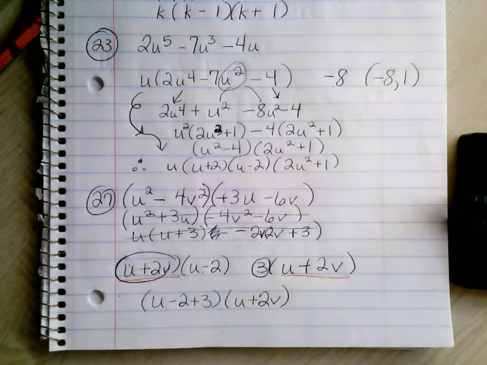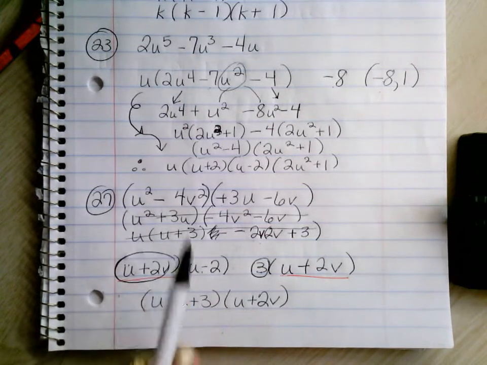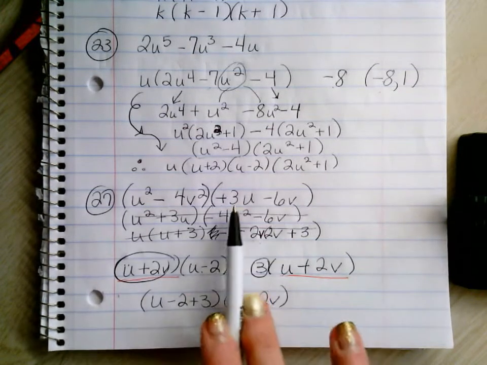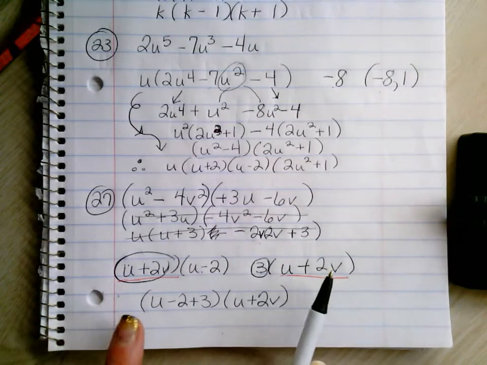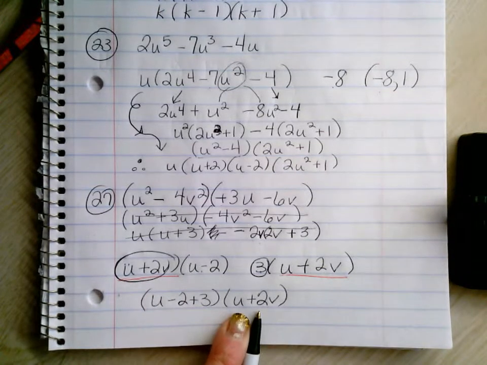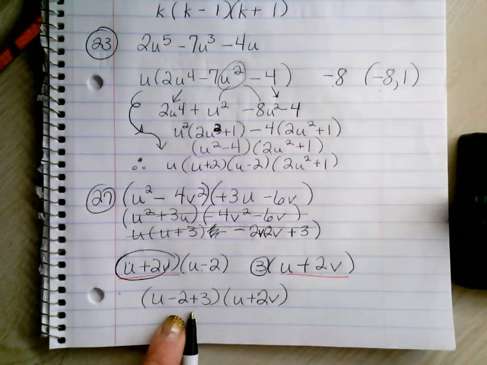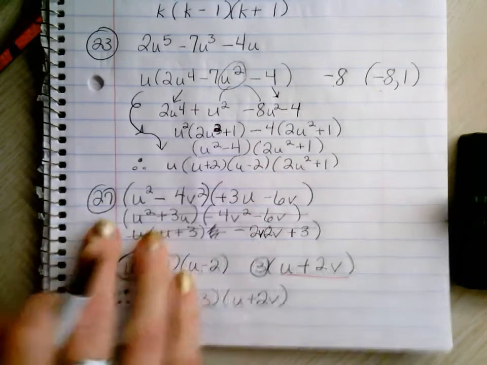I rearranged it thinking I needed to group my letters, but it turned out this difference of squares got us this and this. Pulling out your 3 got us this, which is a shared factor. Shared factor gets listed once. The 2 items that share it get combined. If at first you don't succeed, try again.